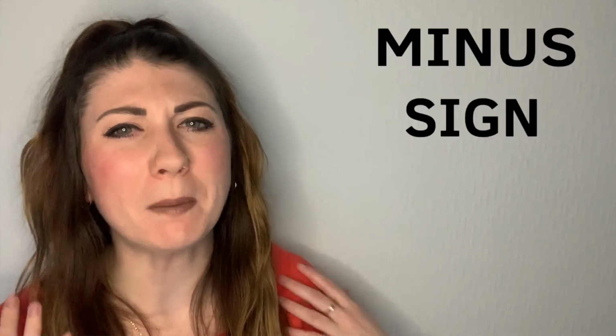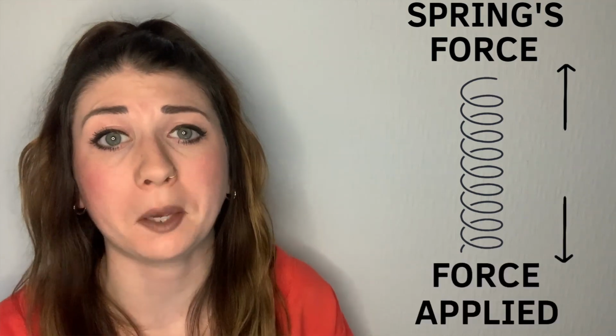Let me explain why there's a minus sign in there. Basically, the spring's force is always going to be in the opposite direction to the force applied to the spring. So if you attach a heavy weight or an object to a spring, it will pull it downwards and stretch it, whereas the actual spring's force will always be trying to pull it back in the opposite direction, to its equilibrium. Hence, when you release the force or the weight applied, the spring will bounce back into its original shape, provided that the force applied wasn't too large.